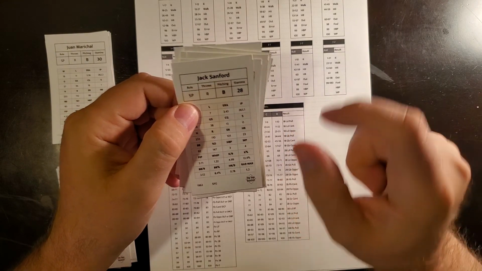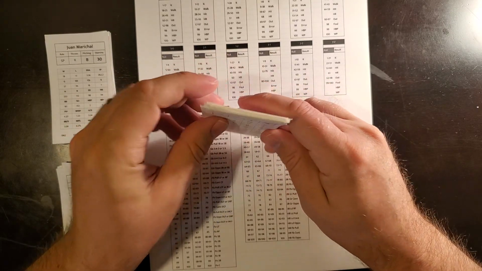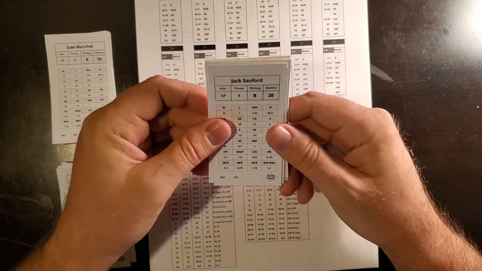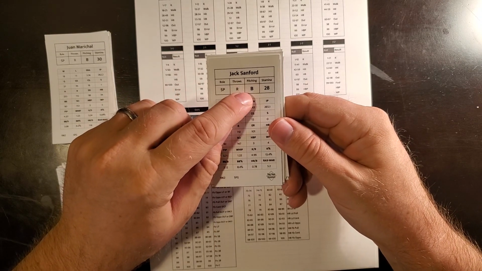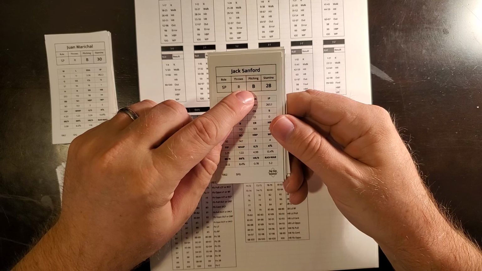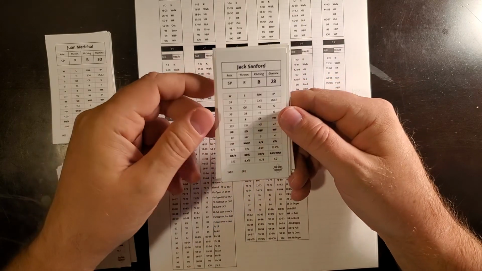Just like On-Base Baseball, that first column for the top tier pitchers, it's the same exact rating system. A B pitcher would be anyone with a FIP from 3.50 to 4.25. So you can see that his is a 3.71.